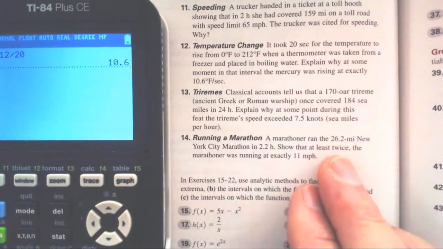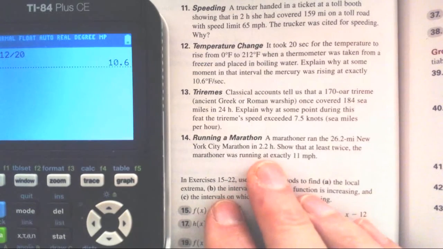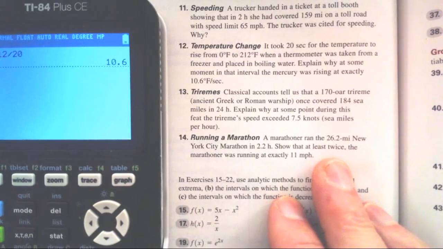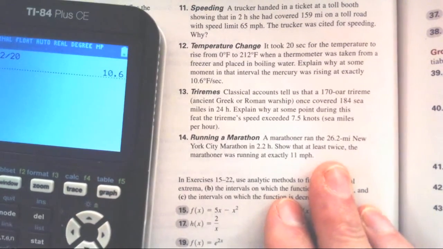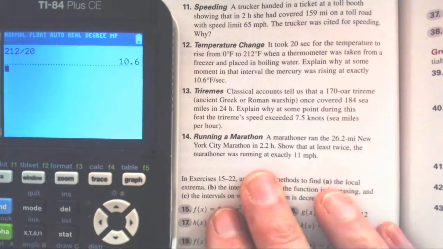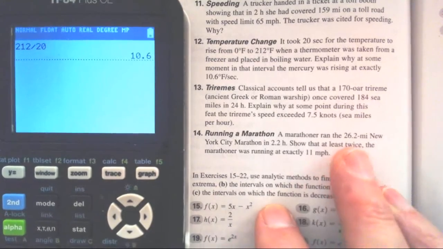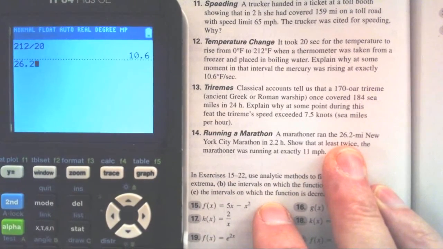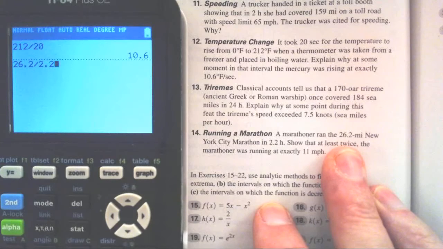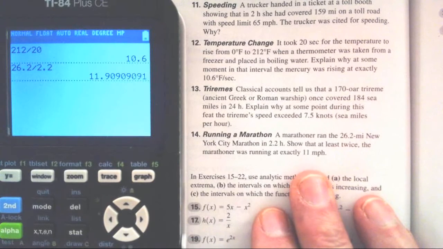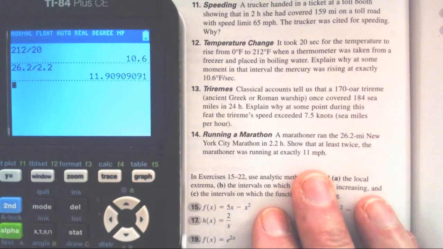A marathoner ran the 26.2-mile New York Marathon in 2.2 hours. Show that at least twice the marathoner was running at exactly 11 miles per hour. When I read the mean value theorem, I don't see anything about it saying twice. It just says once. Well, let's find our average rate of speed. 26.2 miles divided by 2.2 hours, miles per hour. That is 11.9.